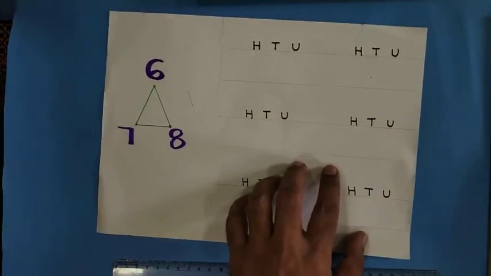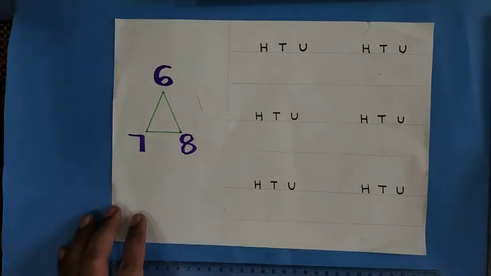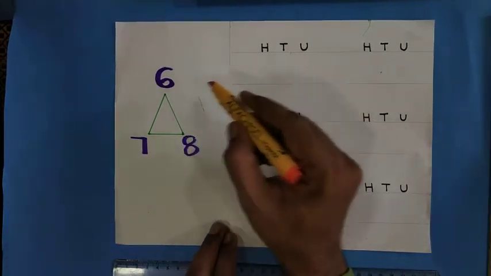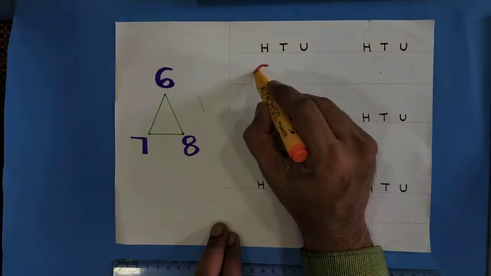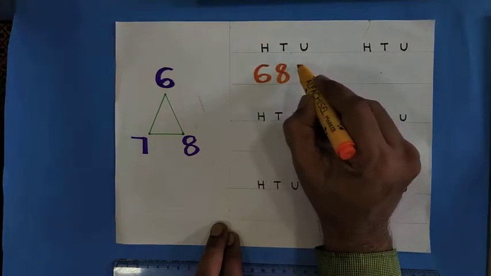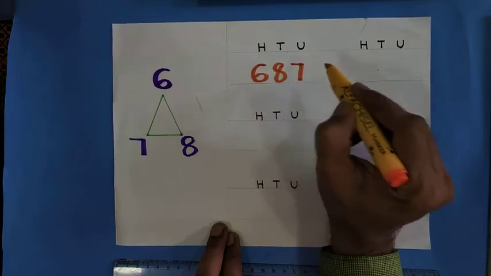Let us see our next given number. It is 6, 8, 7. Come on, let us make 3-digit numbers. First clockwise, 6 we will take. 6, then 8, then 7 at the unit place.